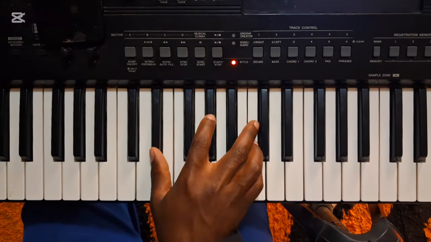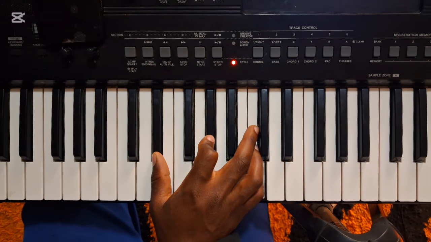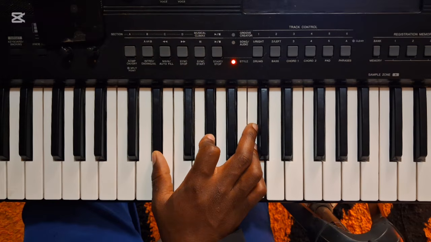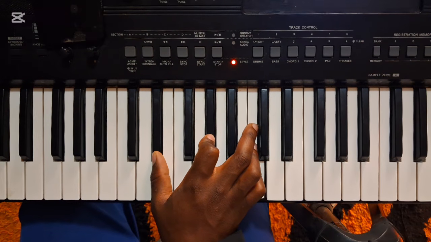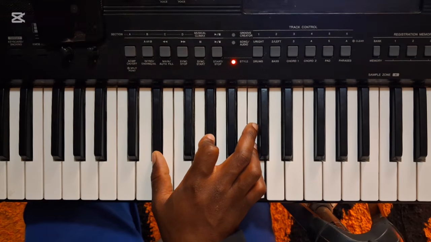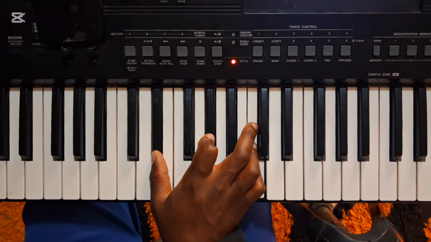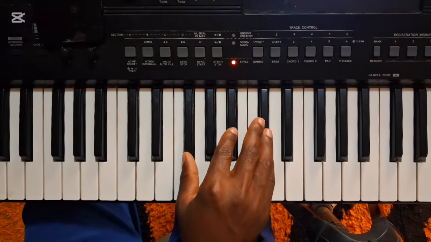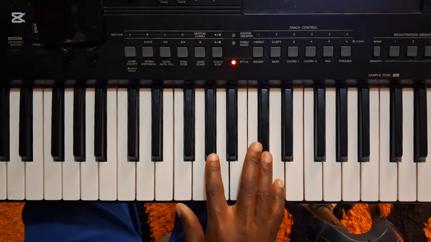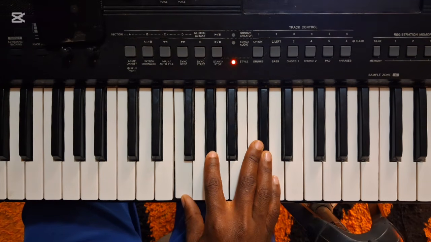From 4 it goes to 5, this chord right here. This is G sharp major second inversion. It's our number 5 on the major scale of the key of C sharp. From 5 it goes back to 4 and then 1, first inversion.